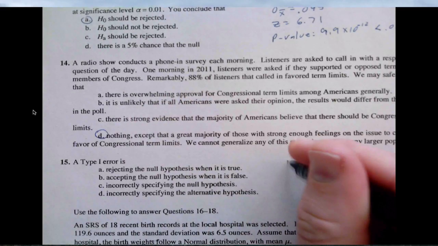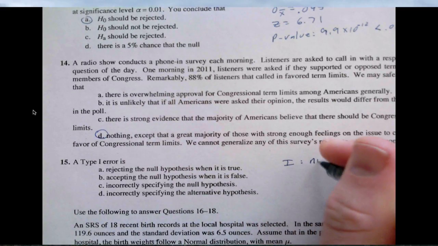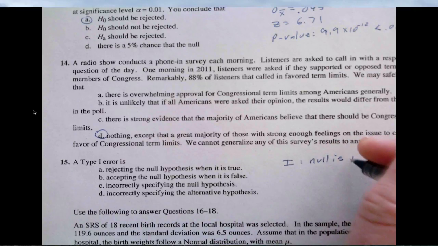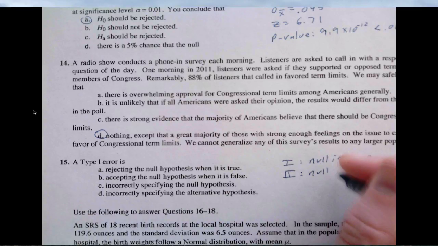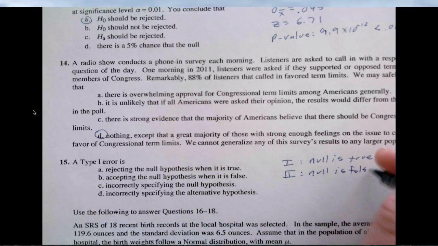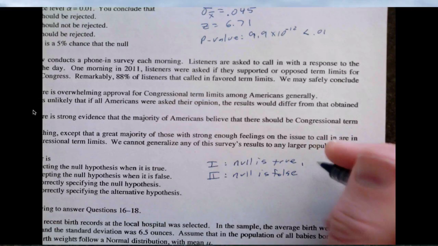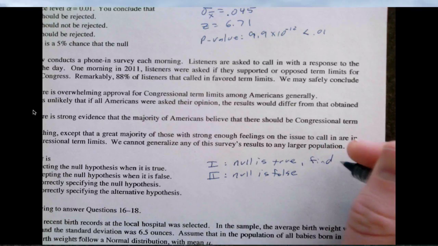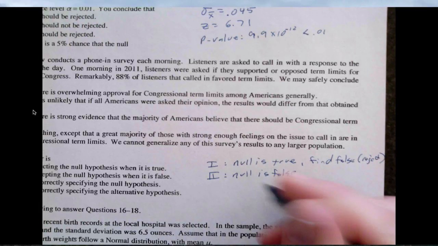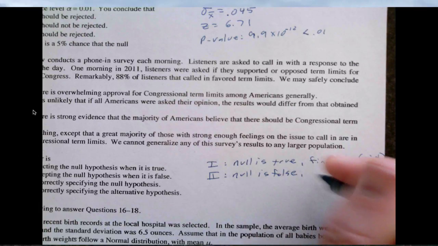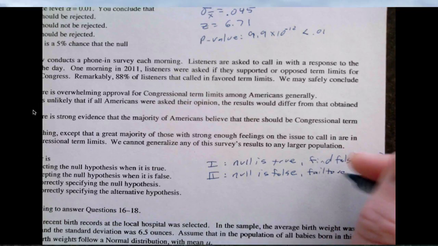Got it. Okay, type 1 error is, all right, type 1, null is true, which means type 2, null is false. Okay, and we err, so we find false, which means reject. Okay, null is false, which means we should reject it, but we fail to reject.